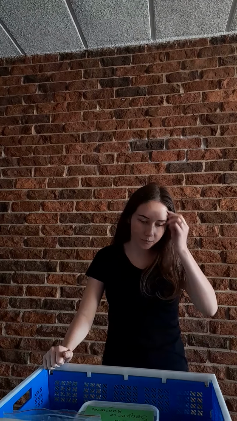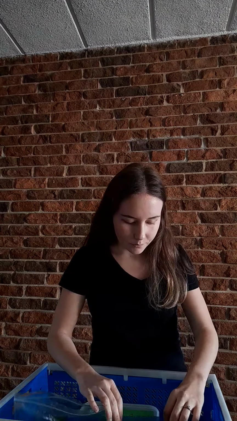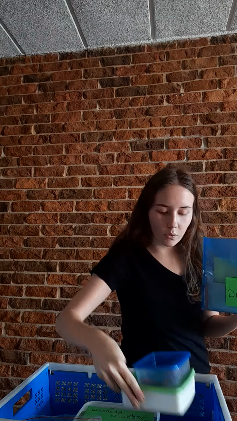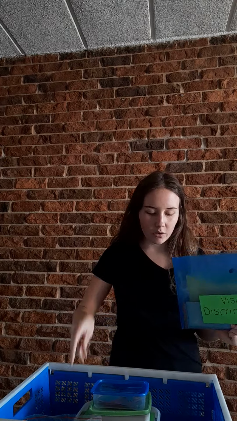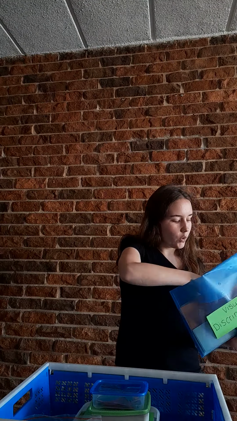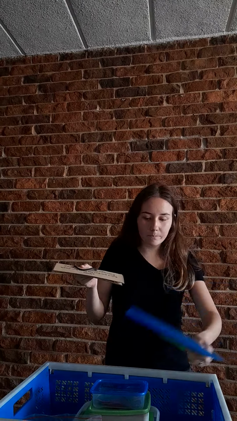First of all, I'm going to be starting with the visual discrimination resources. So here they are. I have labeled them in this folder, and then I have also put some of them in these containers, and they are also labeled. So first of all, we have the first resources, which one is the same.